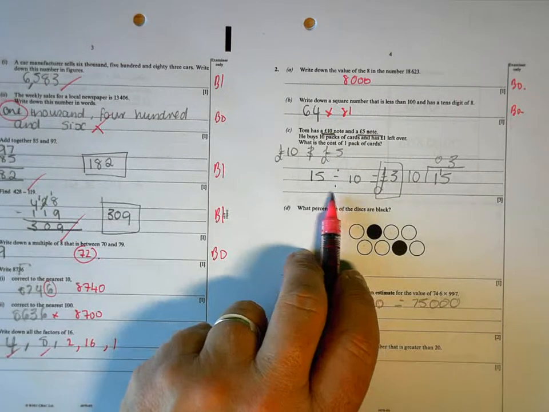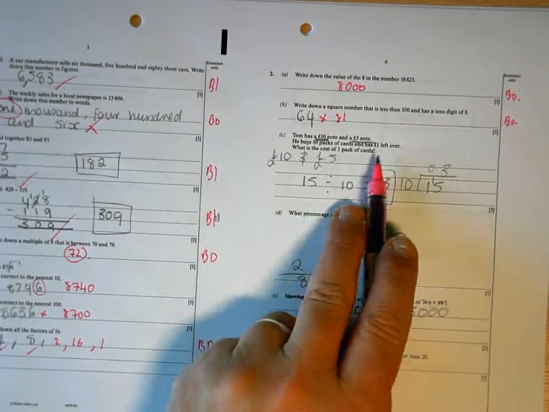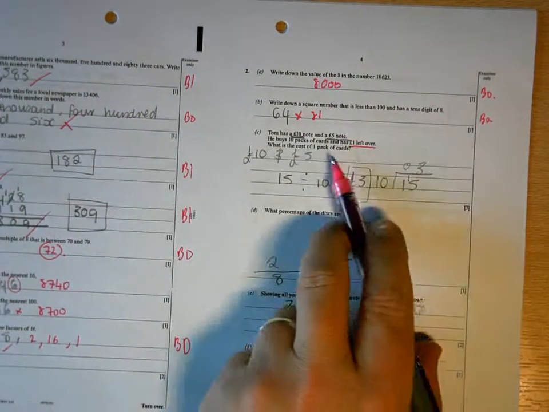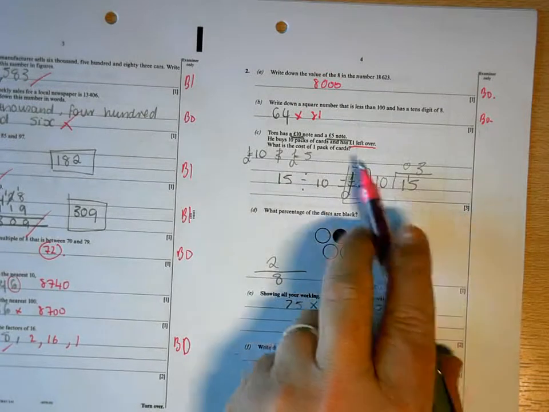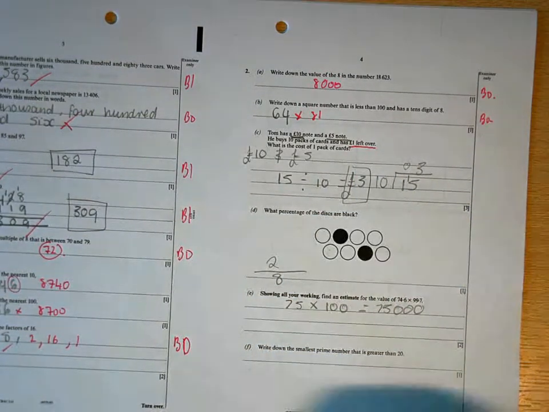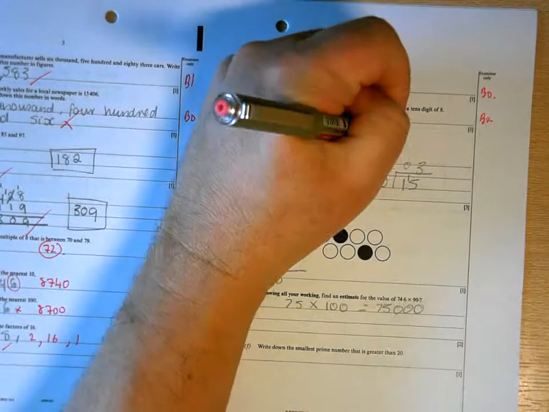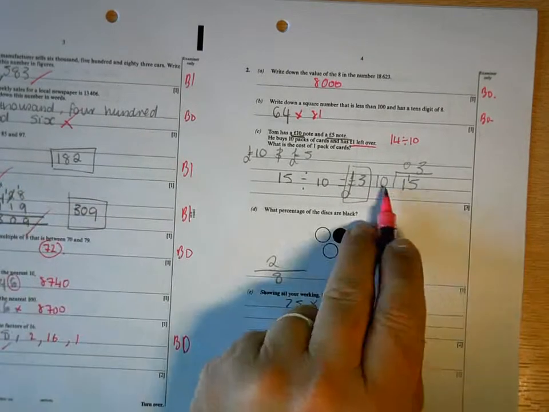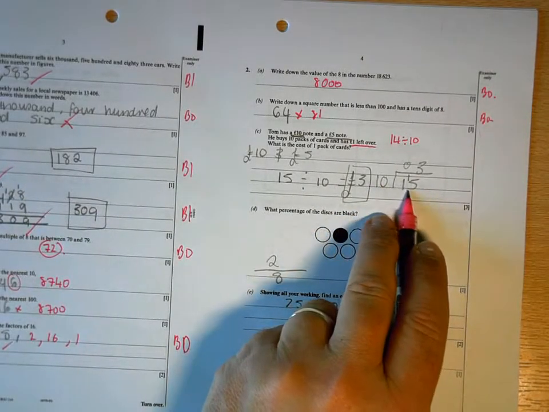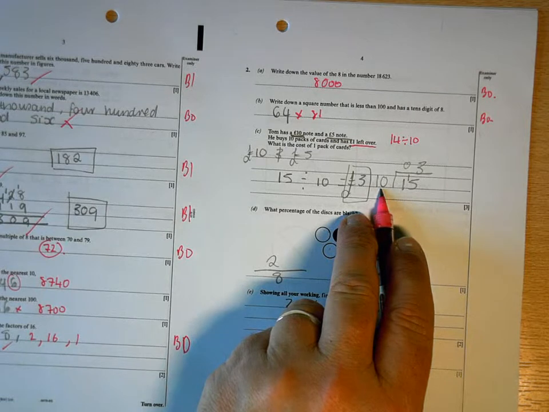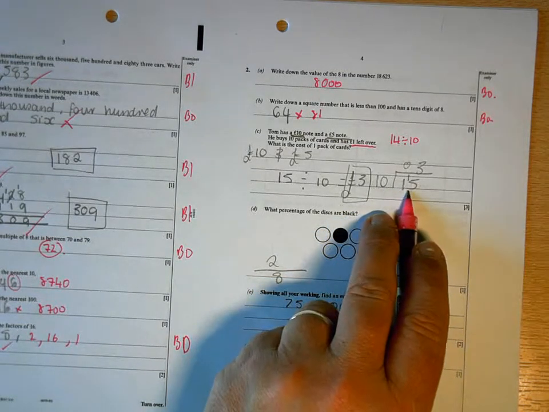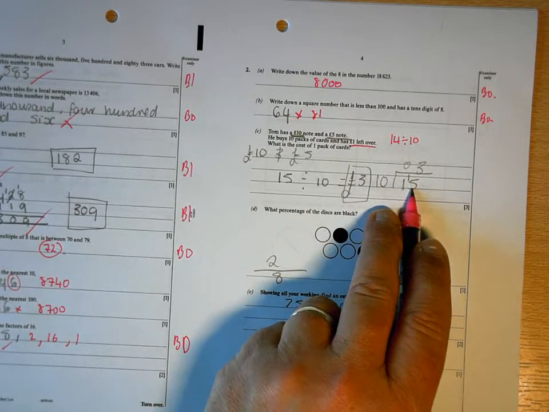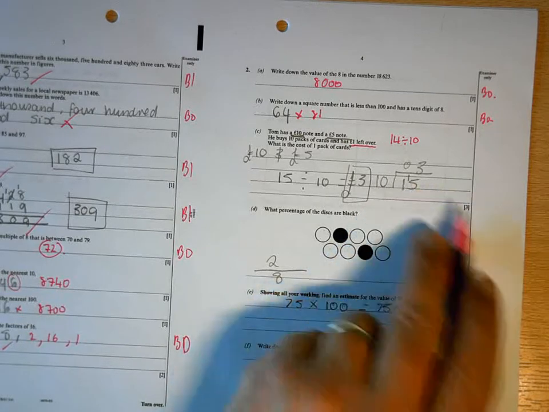Right, what you've done here, a couple of mistakes. First of all, you've missed out this bit, which is important. £1 left over, so he didn't spend £15 on the cards, he spent £14 on the cards, and he bought 10 packs, so you have to do 14 divided by 10. But what you've done here is 15 divided by 10, and it goes once with 5 left over.